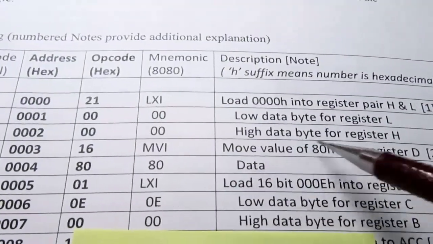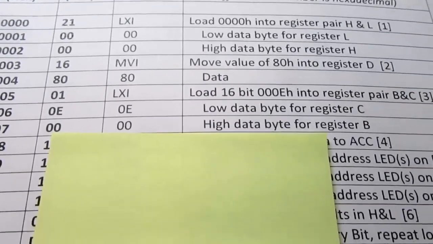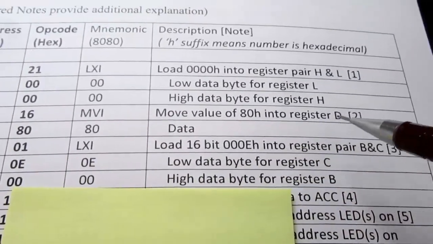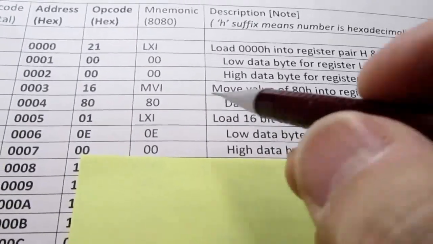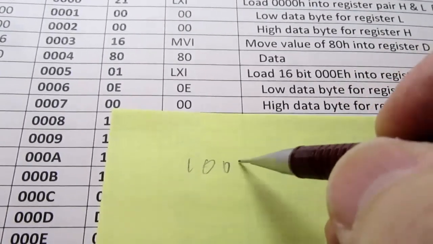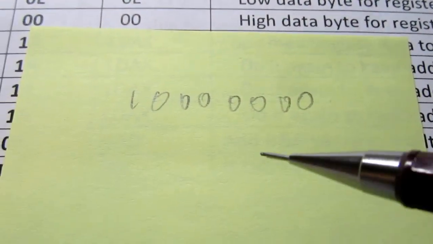And this value in register D is the value that's going to be used for display purposes. So it's handy that it's called D. It helps remind us what it's for. If you take 80 hex and draw it out in binary, that's what you get.